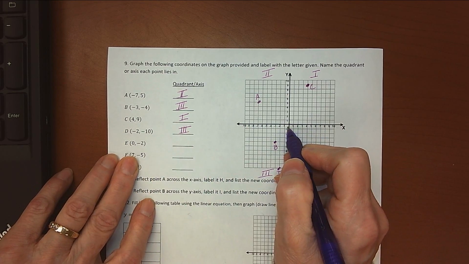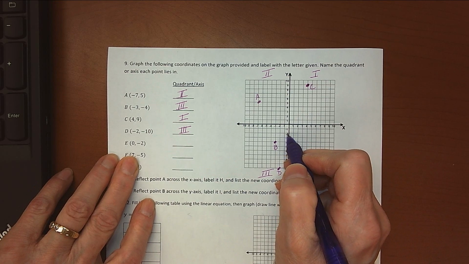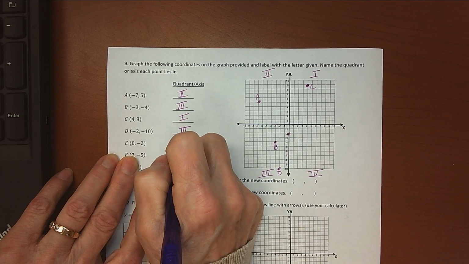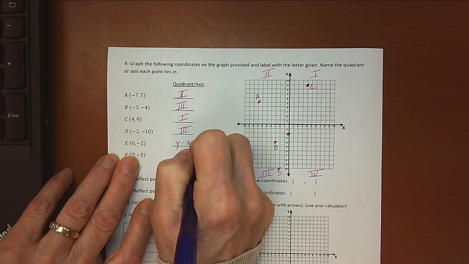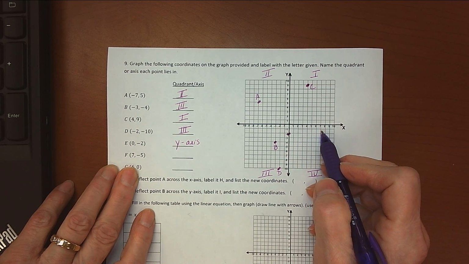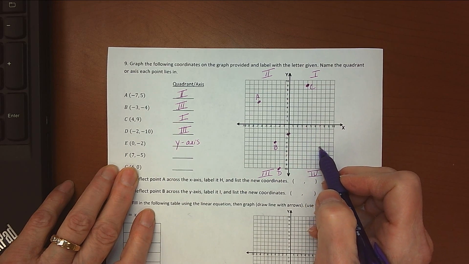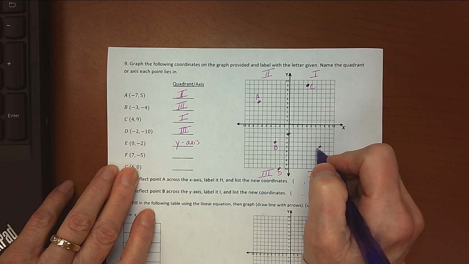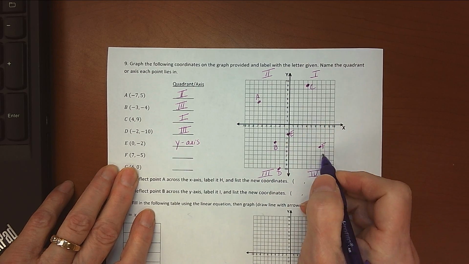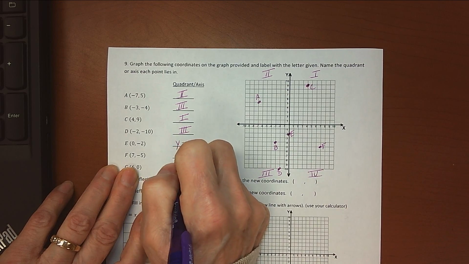0, -2. 0 means we don't go right or left at all. Go down to -2, and you can see we are on the y-axis. 7, -5. Right 7, down 1, 2, 3, 4, 5. And that's our F. Oops, I forgot to label E. Sorry about that. F, and you can see for F we are in quadrant 4.